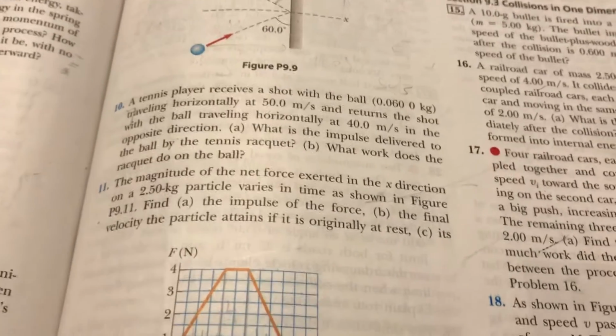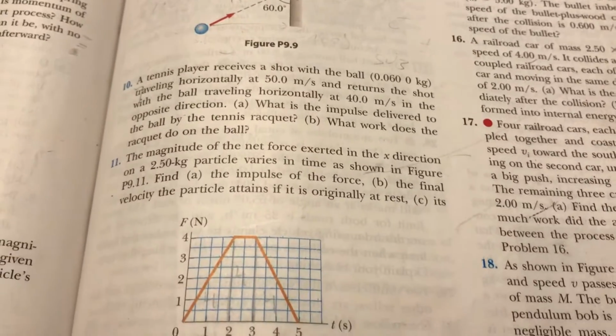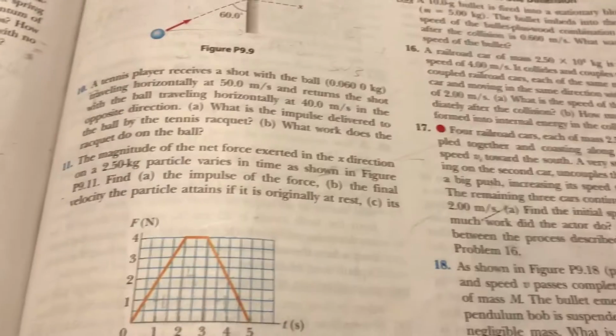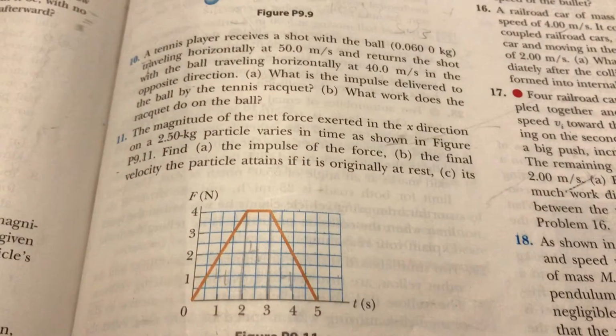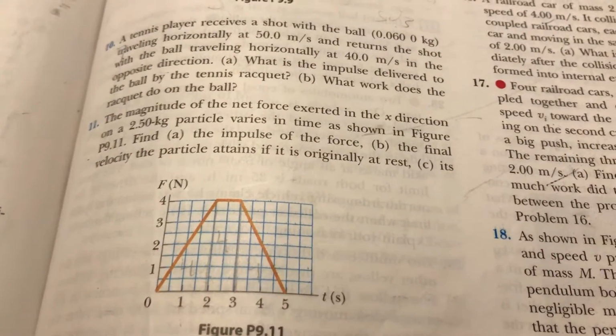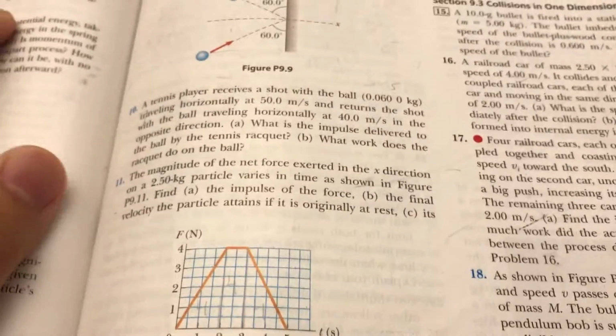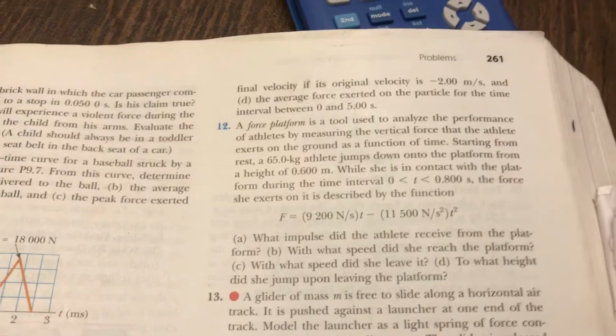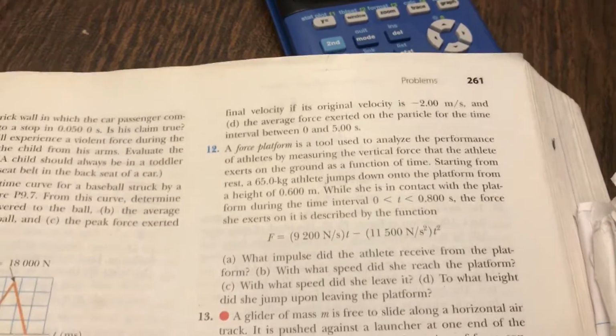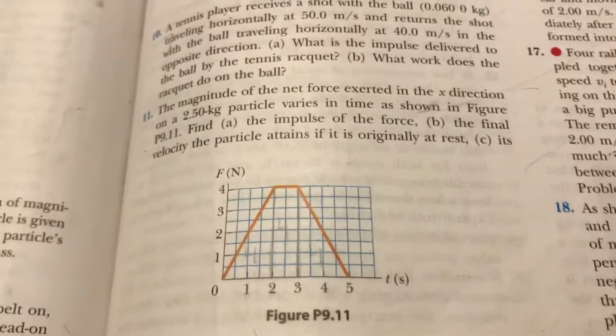Okay, so this is how you do problem number 11 in the chapter 9 homework. This problem asks you for the impulse of the force, the final velocity if the particle's initial velocity is 0, the final velocity if the initial velocity is -2, and finally the average force. So here is the graph of the force times time.